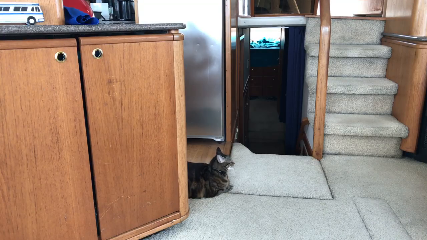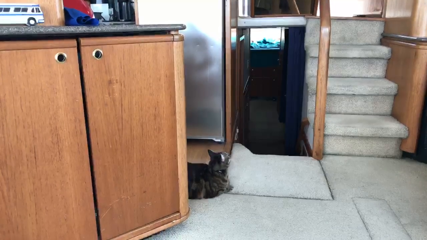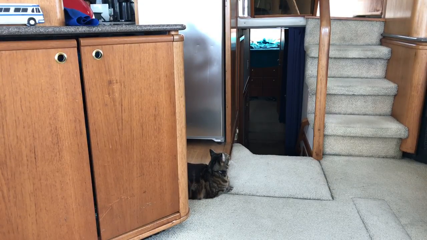So we got the drone out there. Chris is out there on the front deck. Chris waving to us from the front of the boat, from the drone cam.